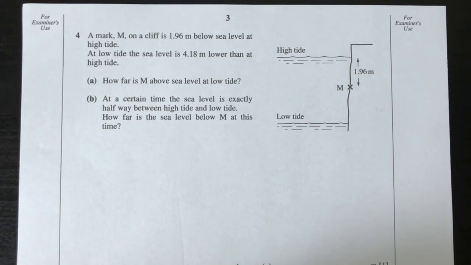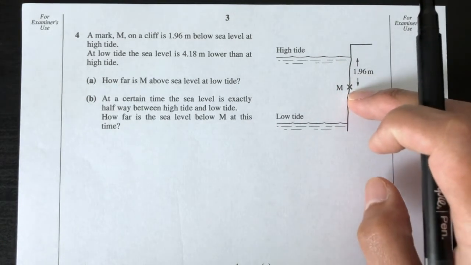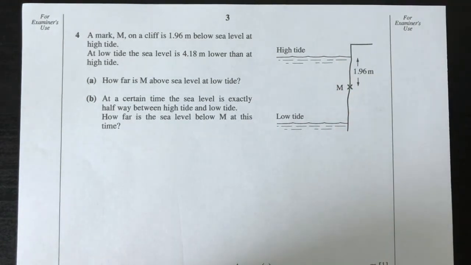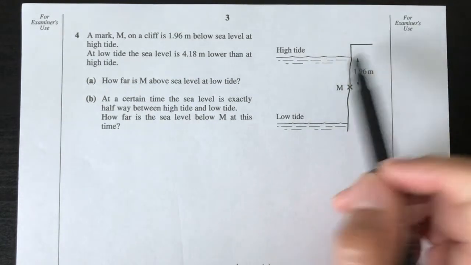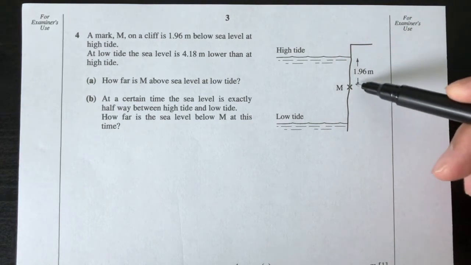We have a mark M on a cliff. This is your cliff right here. This is your point M. It is 1.96 meters below sea level at high tide. At high tide, and this is 1.96 meters below the high tide is your point M.